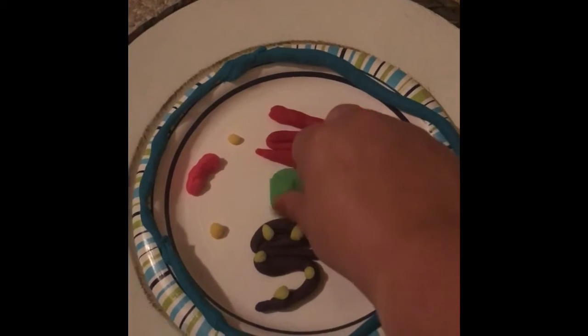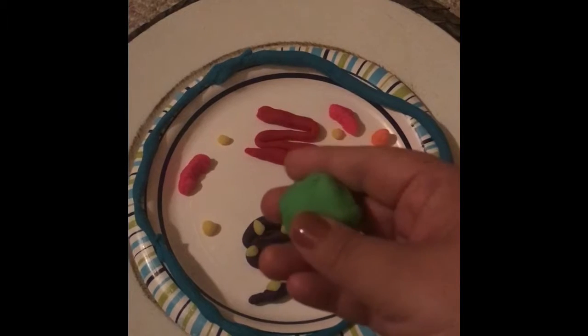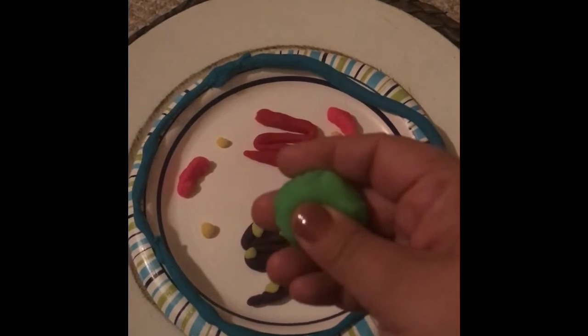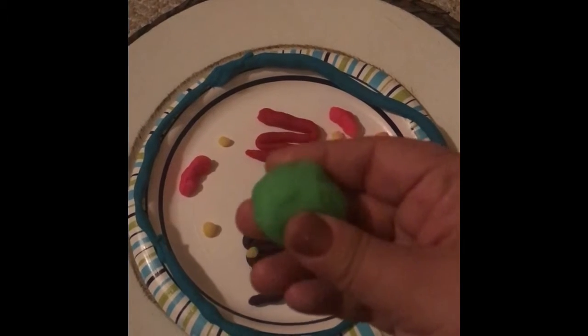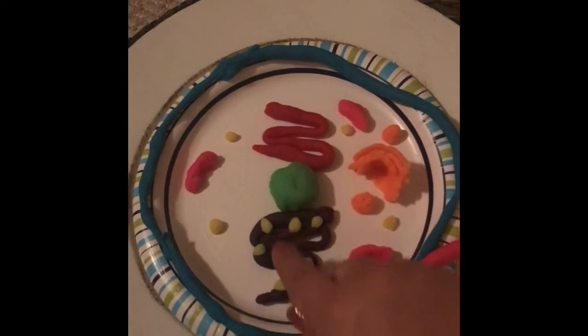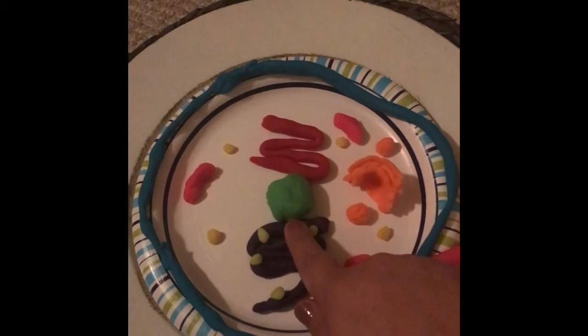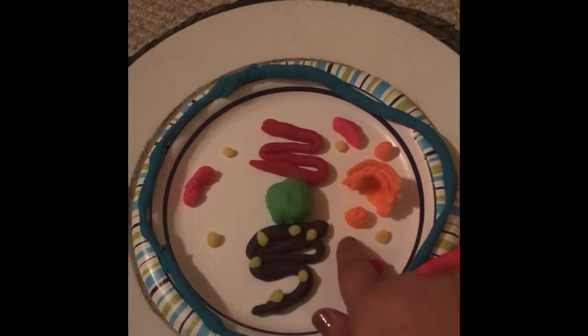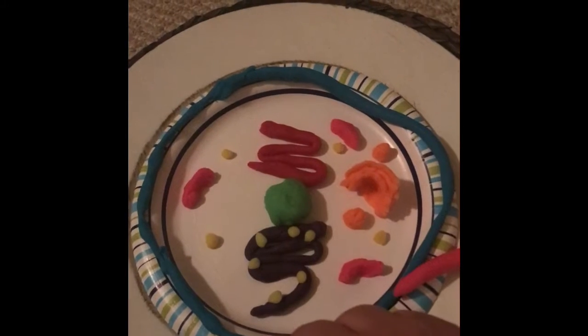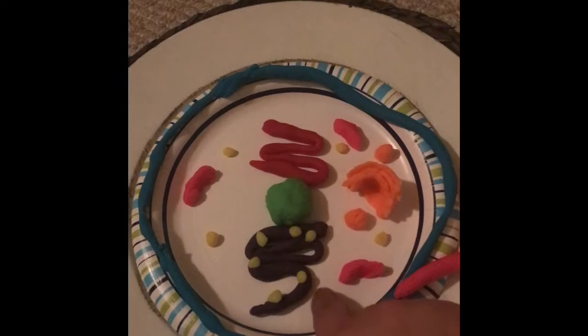Then we move on to the nucleus. I made it one of my larger structures. It contains all the genetic information in the form of DNA. Sometimes DNA is copied into RNA. That RNA is sent out to the ribosomes. Ribosomes are found on the rough endoplasmic reticulum, and they're also found free-floating in the cytoplasm. My cytoplasm is just going to be the plate.